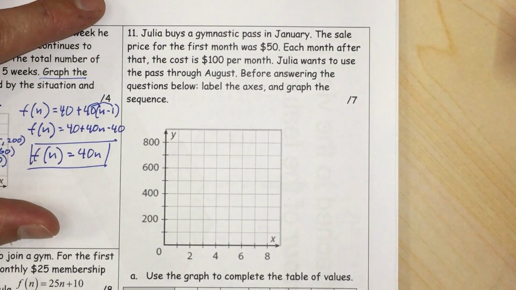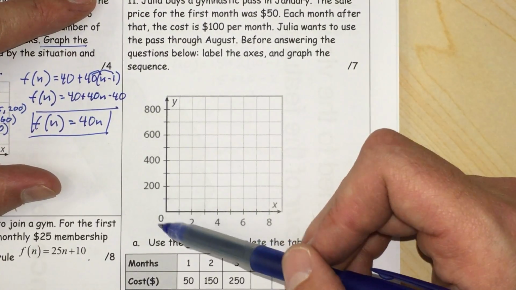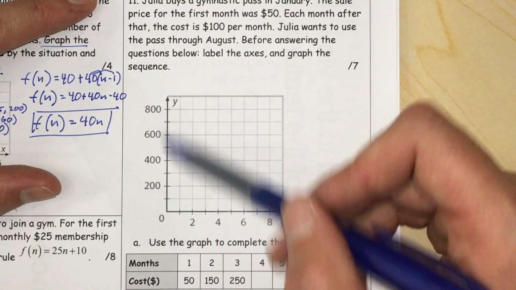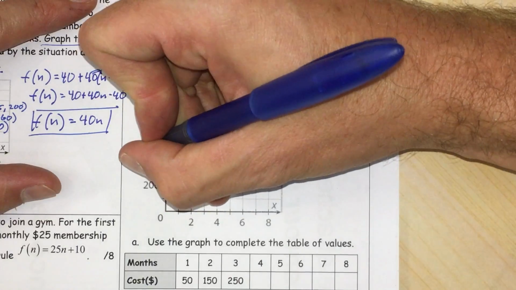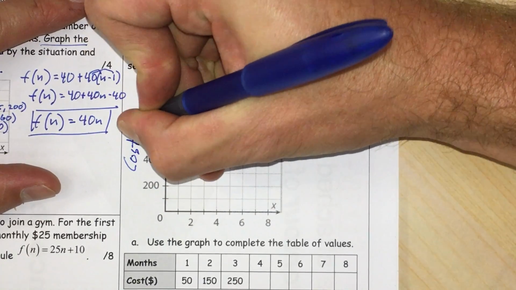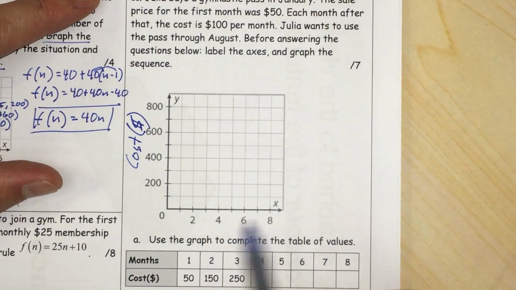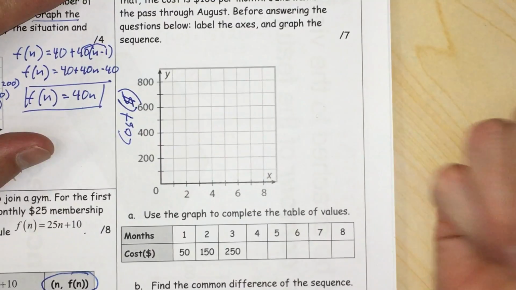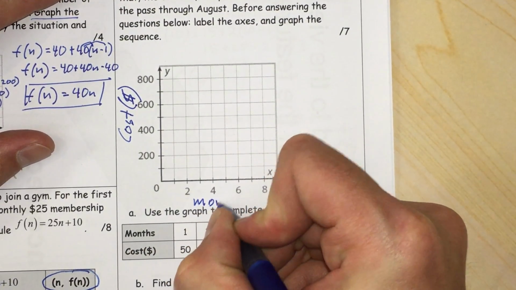Okay. So we're looking down here and we see counting by 200s. So 200, 400, 600, 800. Well, that's not going to be the number of months, is it? It's going to be the cost. So we're going to say cost. And that's going to be in dollars, right? And here we're counting by 2, so 2, 4, 6, 8. And so this one's going to be in months, okay? So months.